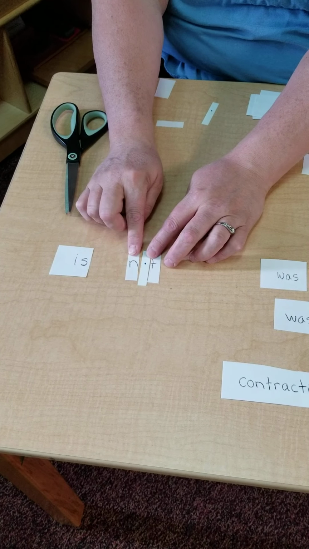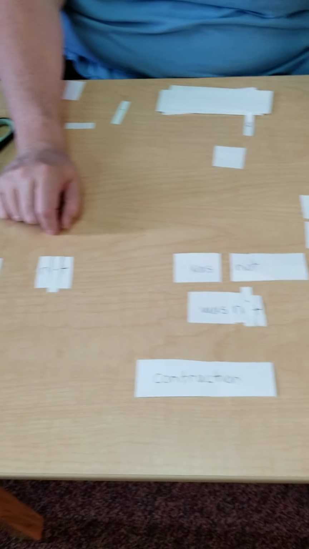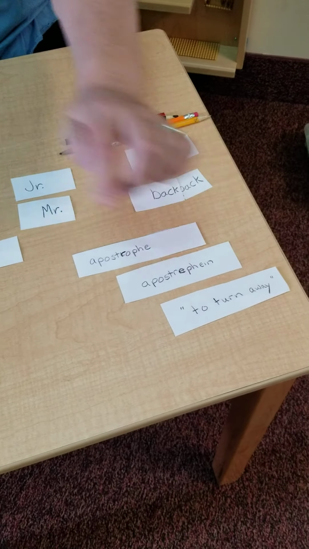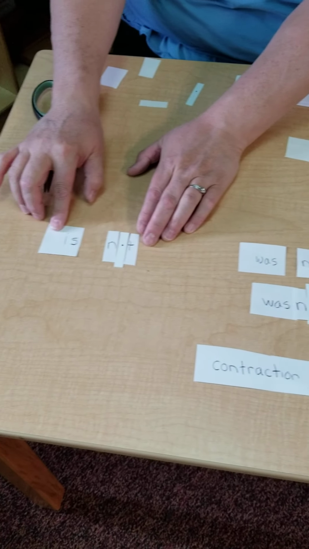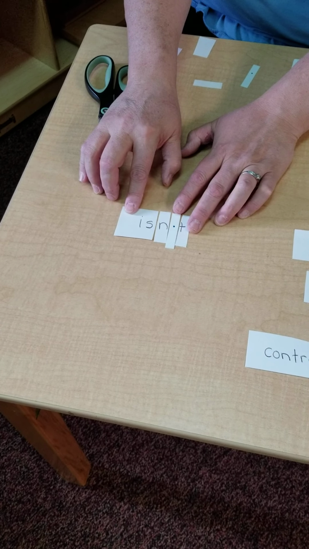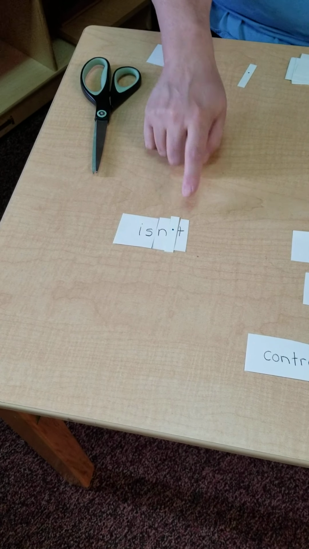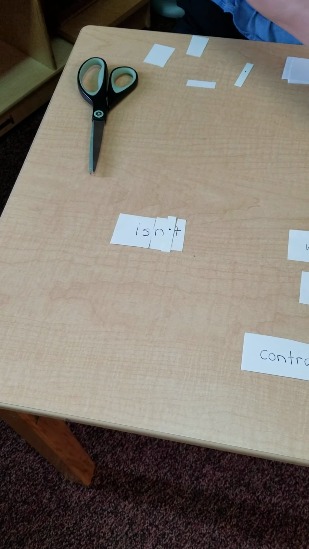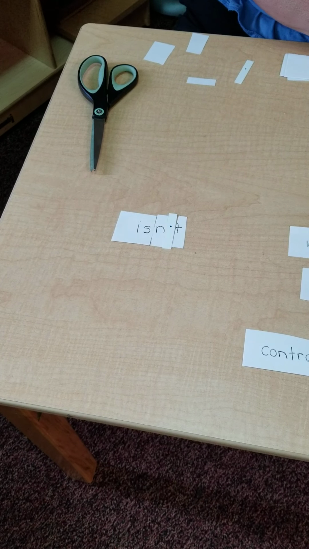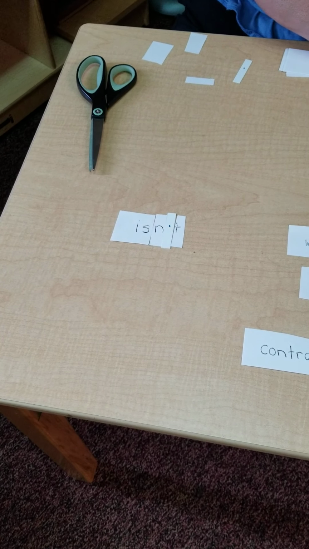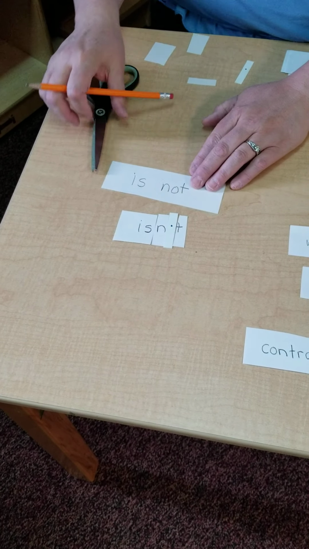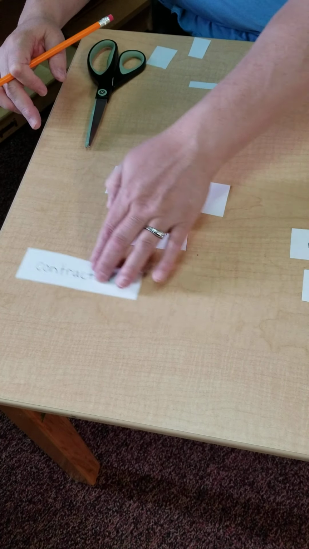And we place the apostrophe, which means turn away. I'm going to contract, pull them together. Isn't. Is not, the two base words become the contraction isn't.